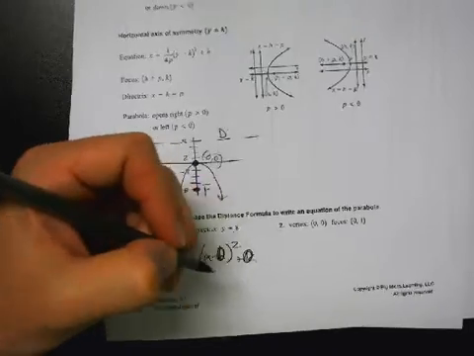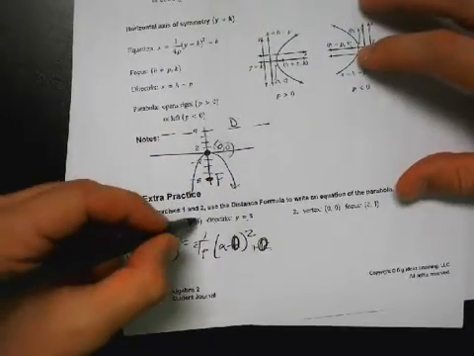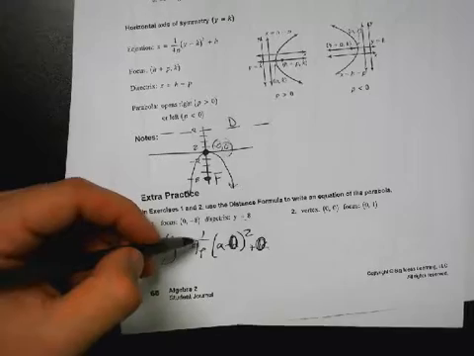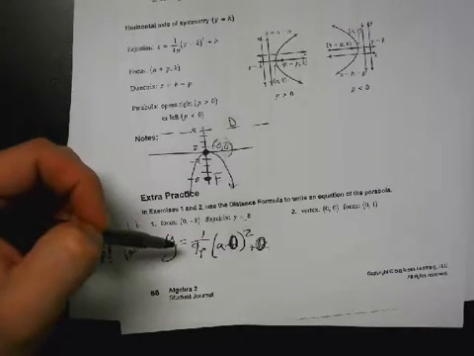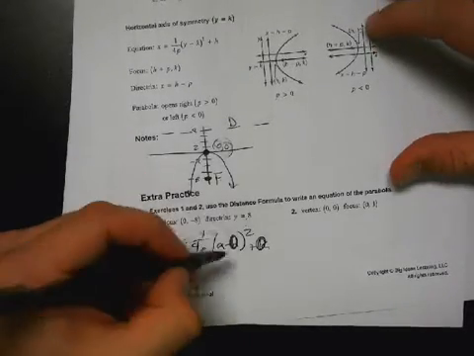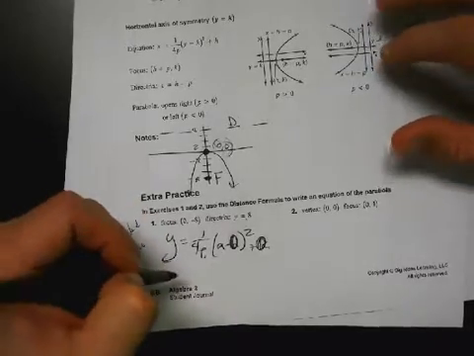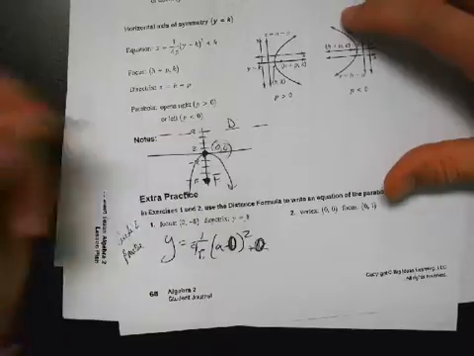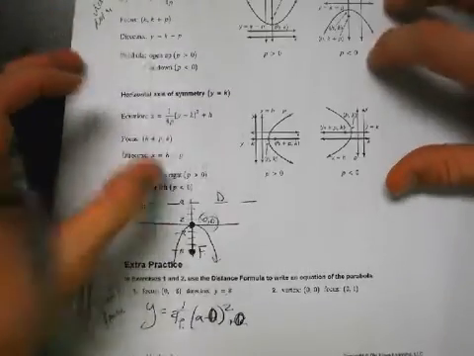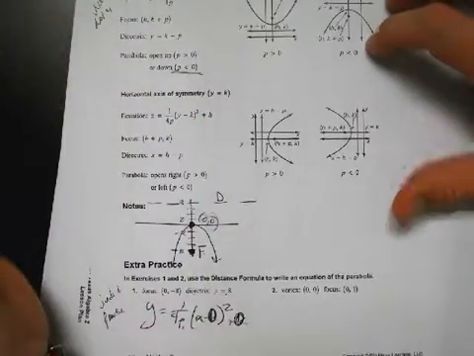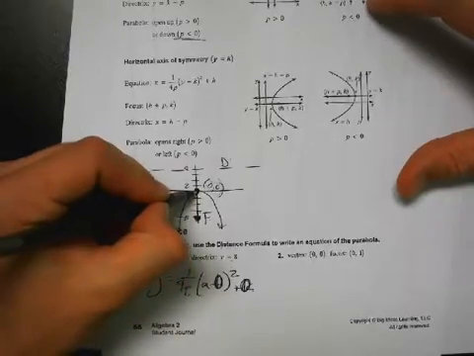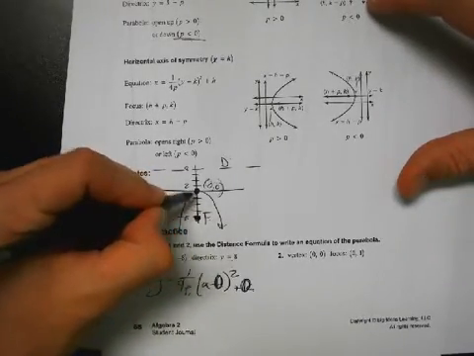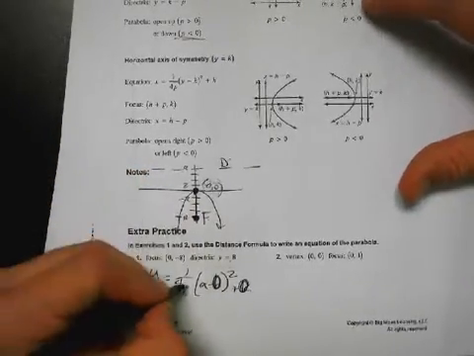Now that we've substituted in our vertex, let's look at our p-value. So they keep trying to get us to calculate this p-value again. And again, p is just the distance between your vertex and your focus. We can see from our chart again, you're going to need a p-value that's less than 0. The distance here from 0 to -8 is going to be -8.